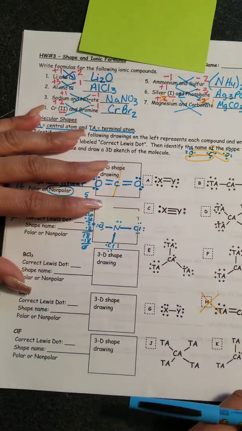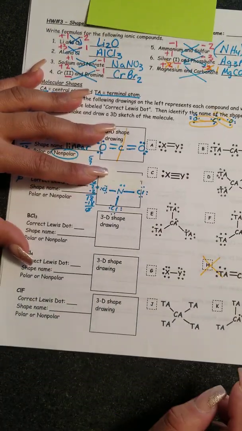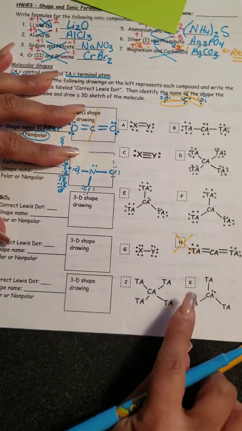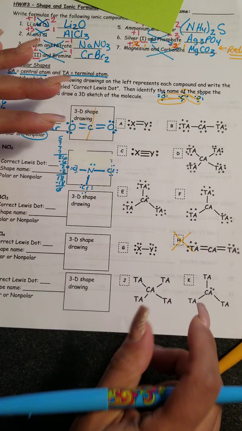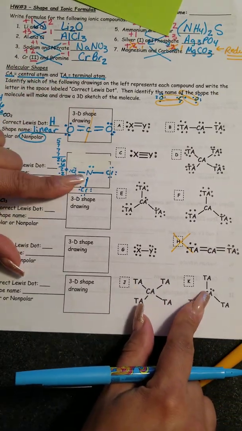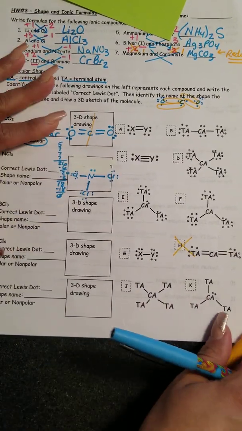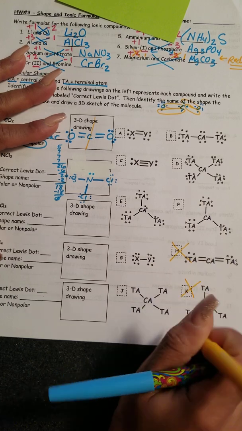Which one over here matches it? Well, let's see. K. K has it. And yeah, it's not written 100% correct. It should look more like this. But K is going to be our correct answer. So let's scratch that out.